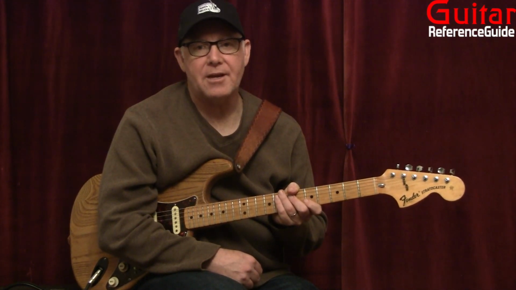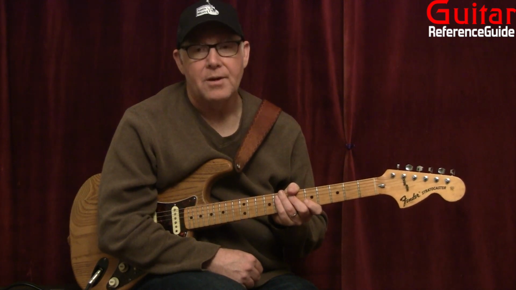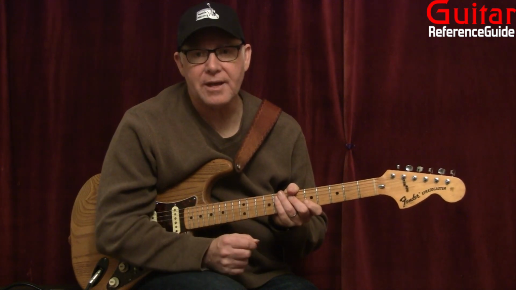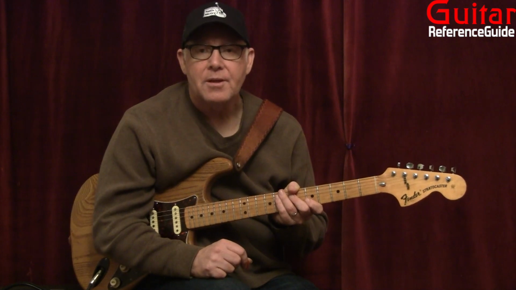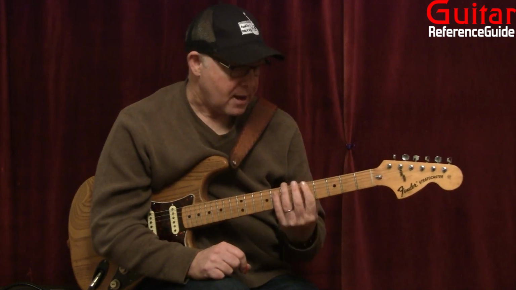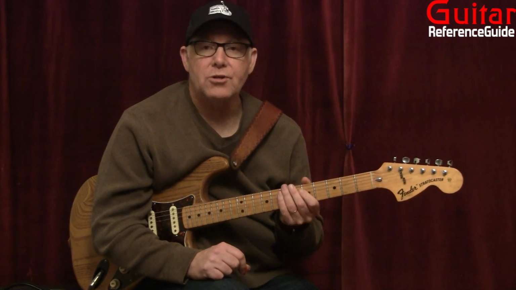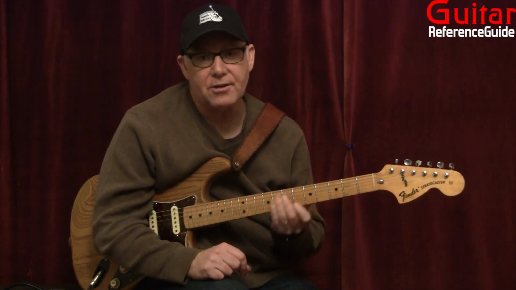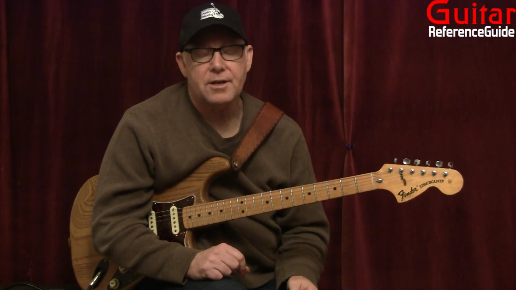Today's lesson I'm going to be taking you through the diatonic scale. We're going to be looking at a C major scale and an A minor scale. These are both diatonic scales. I'm going to teach you the names of the notes, and we're also going to discuss how to use these scales in different keys if you need to use them.